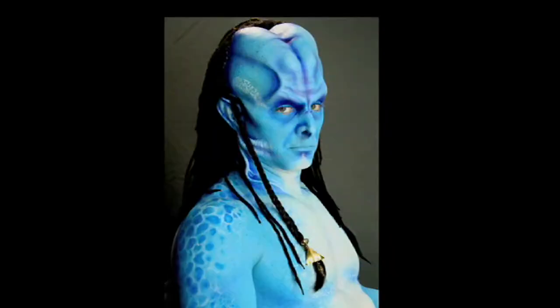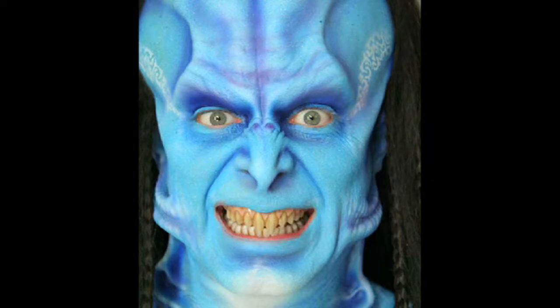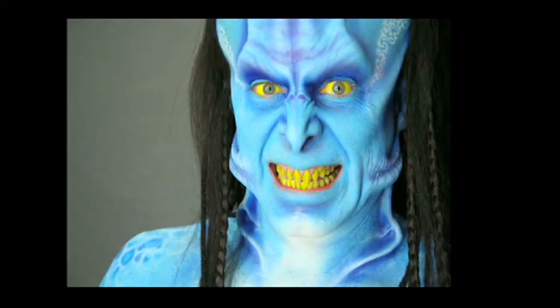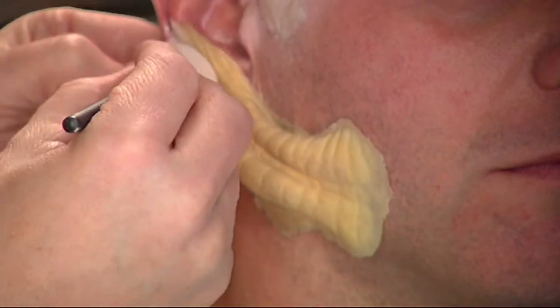Here is the before and after of Matt in the finished makeup, complete with character teeth created by makeup artist Todd McIntosh. If we had added contacts, this would be the effect.